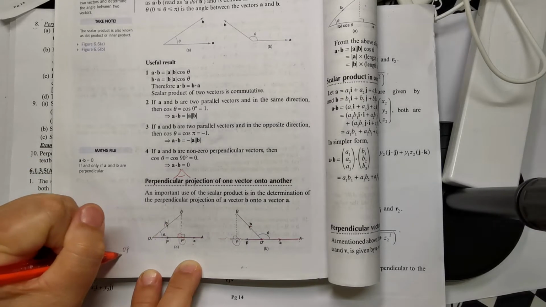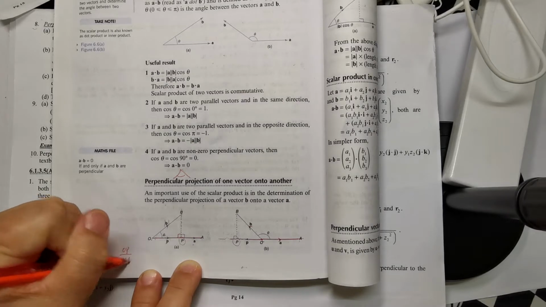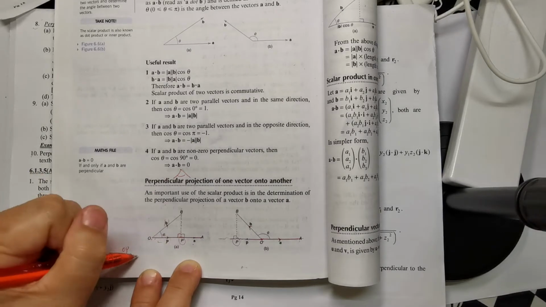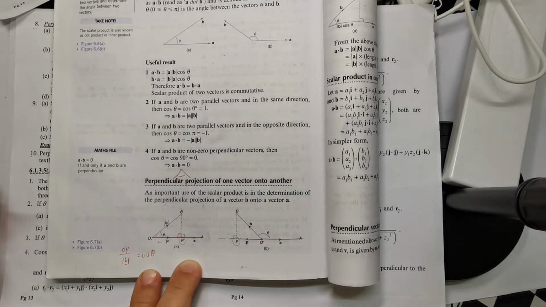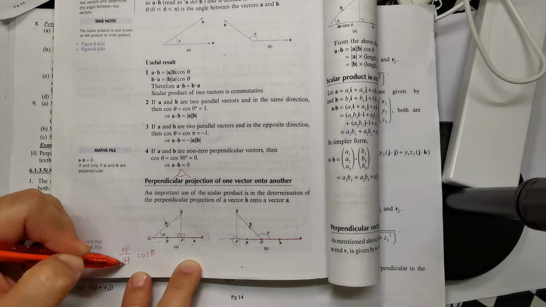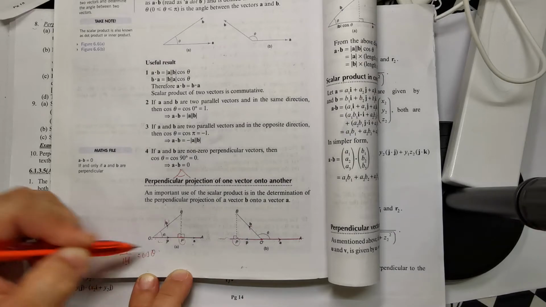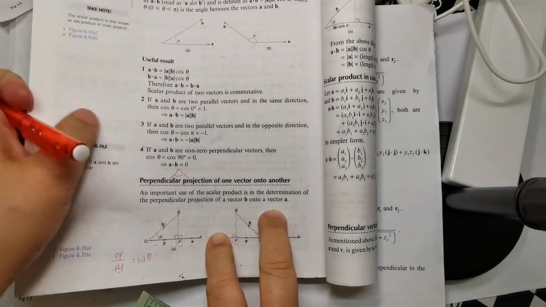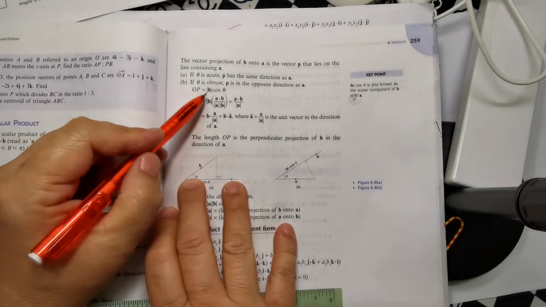So OP over modulus of B, adjacent over hypotenuse, is cos theta. Therefore, move your modulus B to this side, so OP equals modulus B cos theta. This is how this comes from.